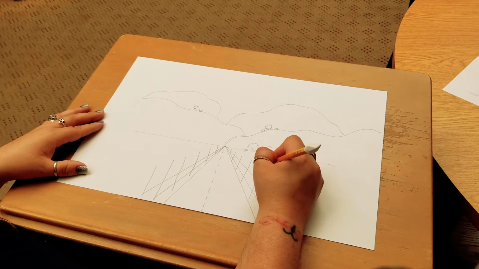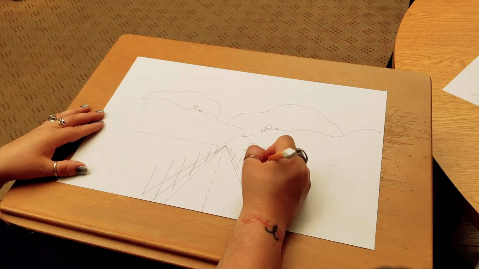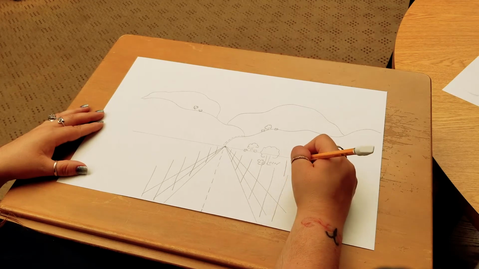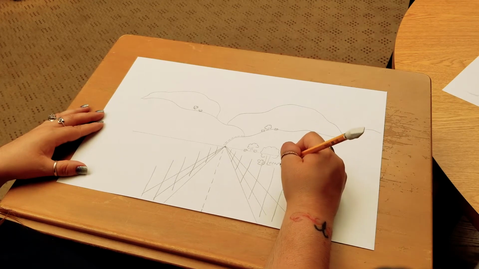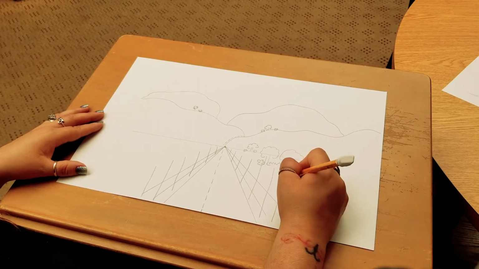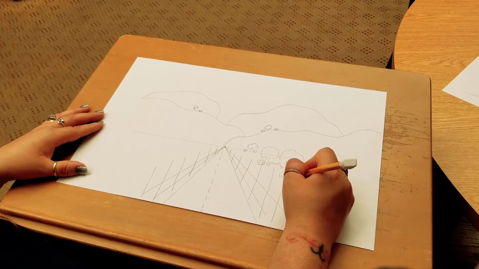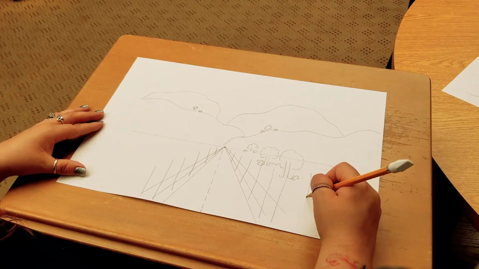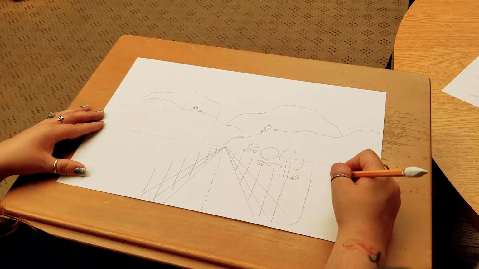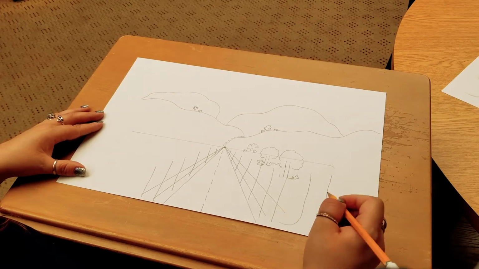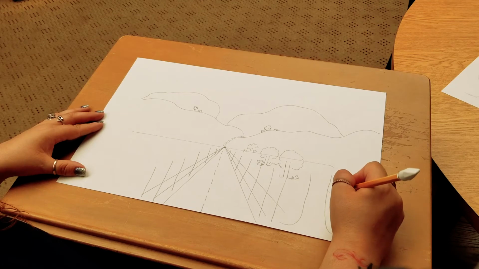Look at those. Aren't those lovely? Feel free to throw in some bushes. We call that vegetation. Another good way to be able to judge how you should draw them are those lines that my associate Mary drew.